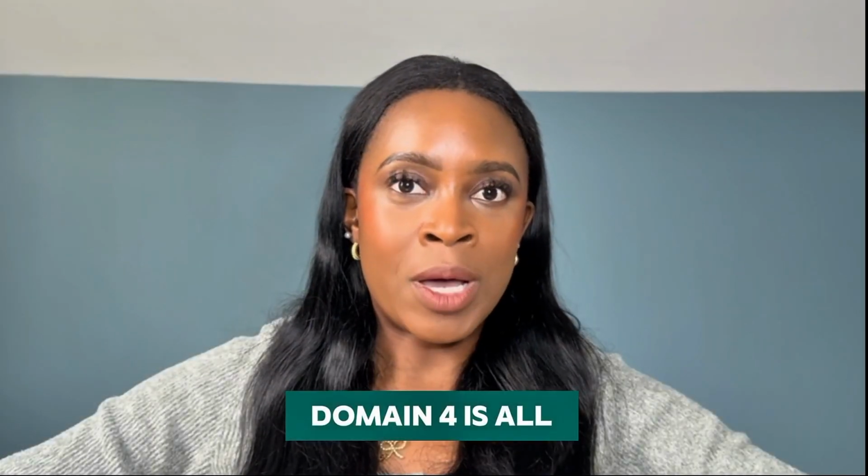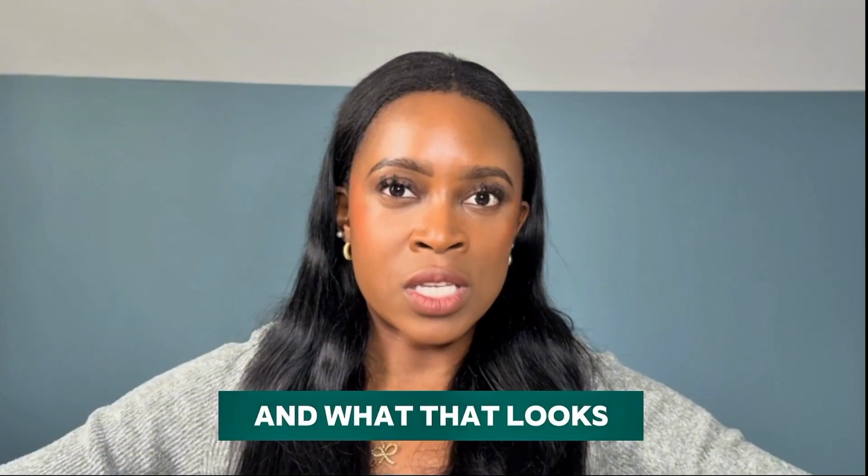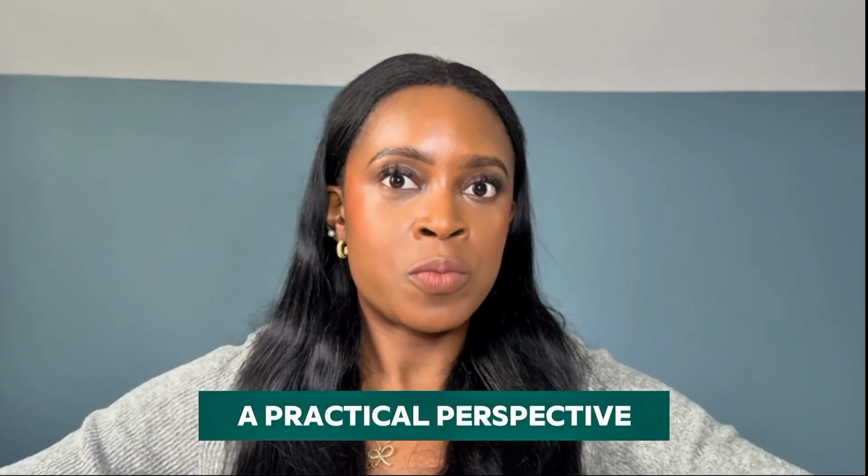Domain 4 is all about protecting personal data. Everybody within the organization. We looked in Domain 1 at the roles and responsibilities of different individuals within the privacy program, but we're going to be talking specifically in Domain 4 about protecting personal data and what that looks like from a concept perspective and then also from a practical perspective.